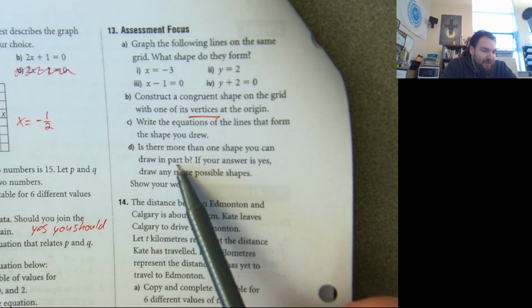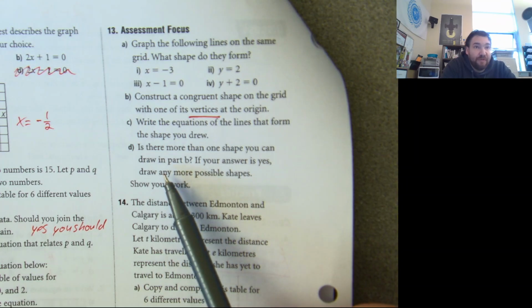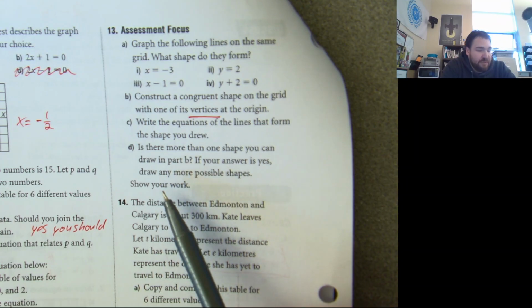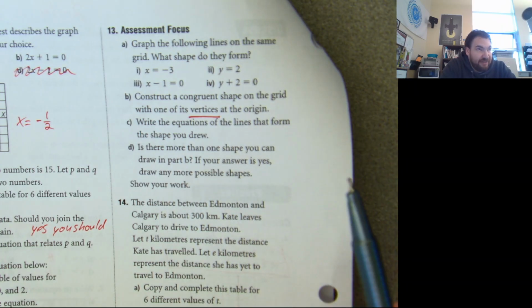Is there more than one shape you could draw? The answer is yes. There would be 4 of them you could do. You could put any one of the 4 corners. Actually, yeah, 4 of them.